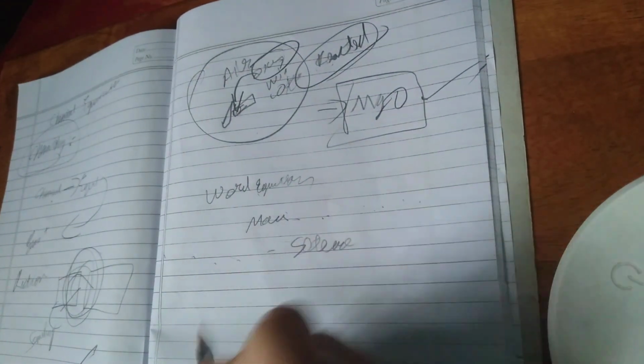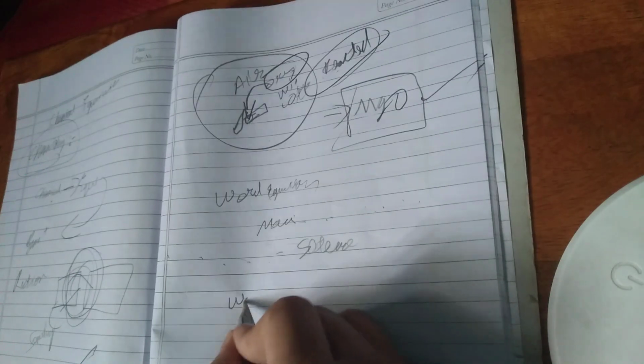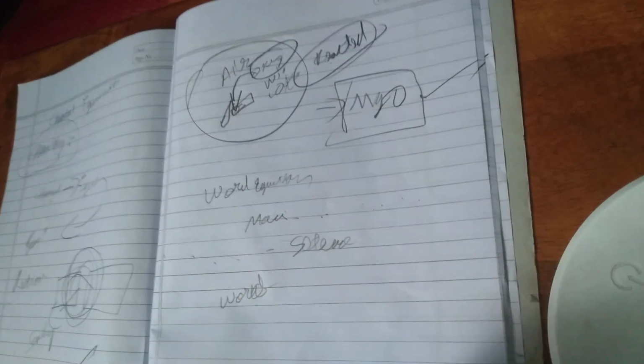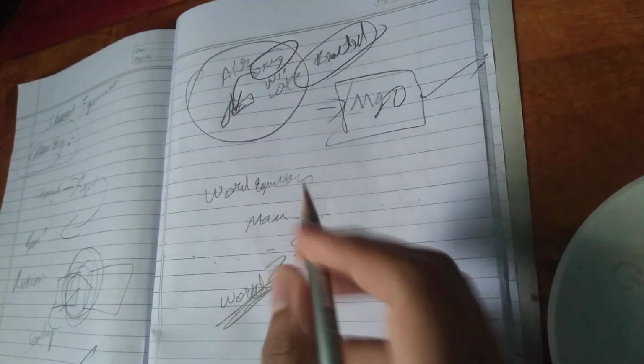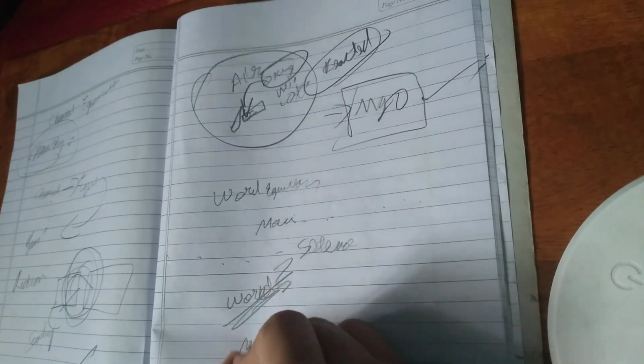To make this short, what can we do? We can write it in word form. Let's write magnesium plus oxygen gives magnesium oxide, like it's given here. This is known as a word equation. Whatever is on this side, you can see.